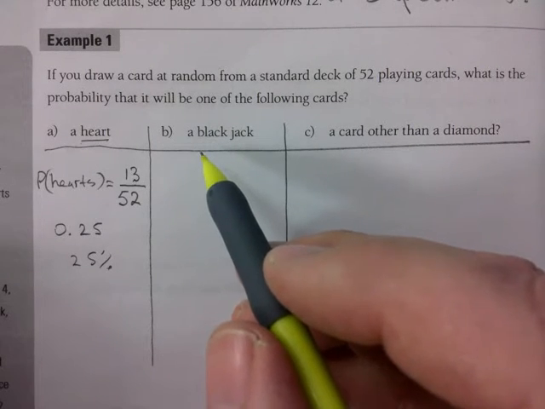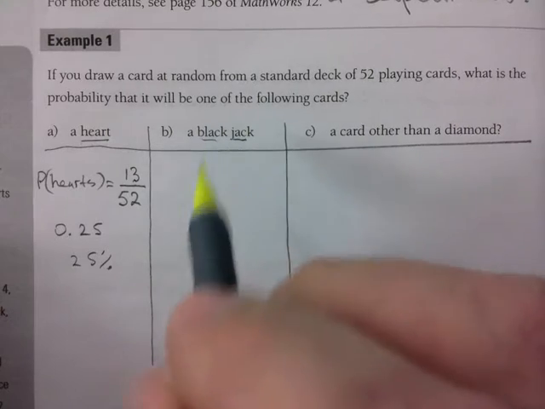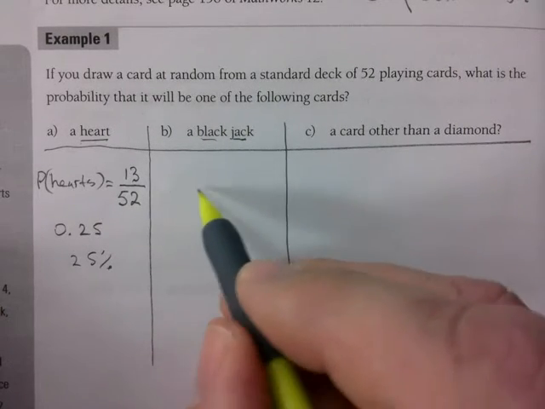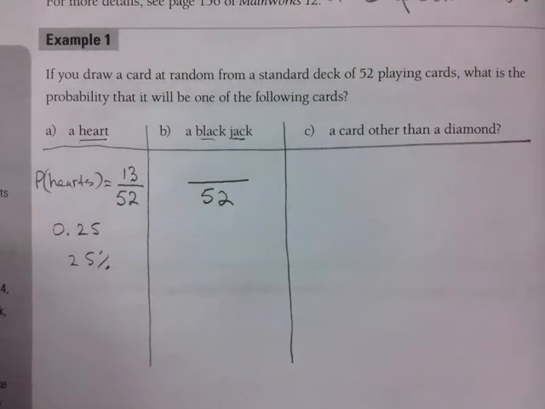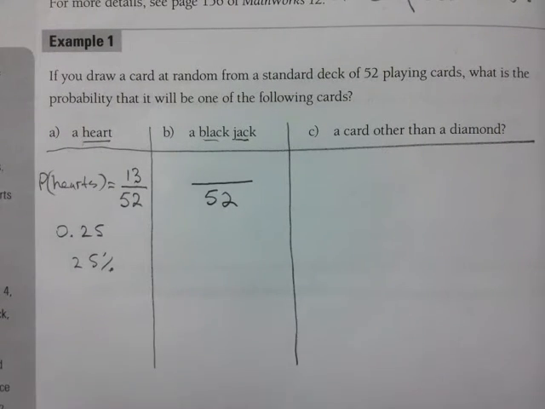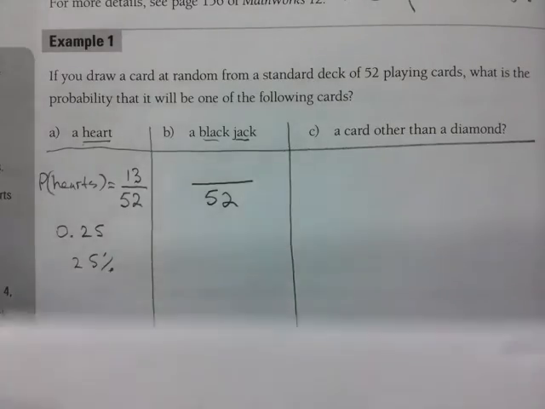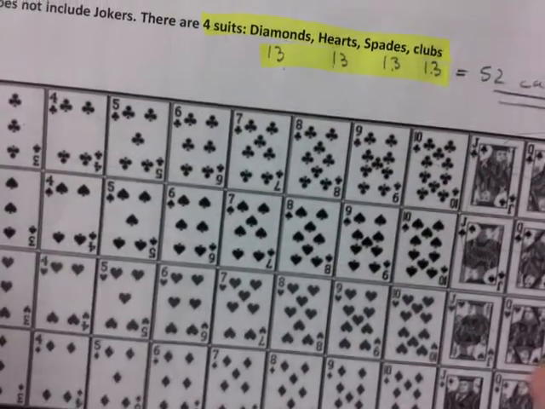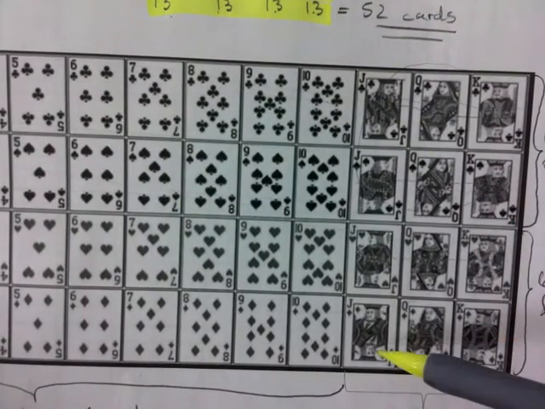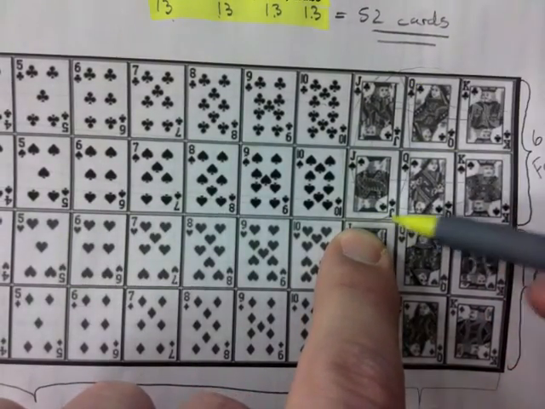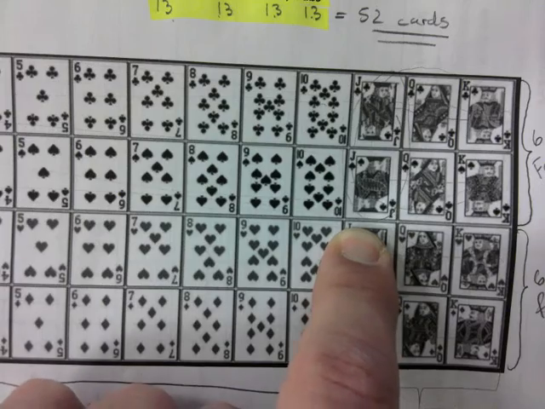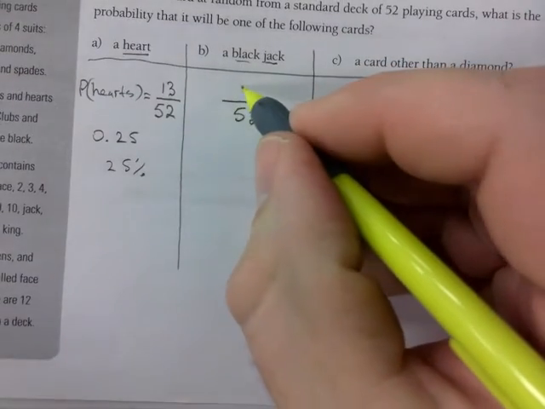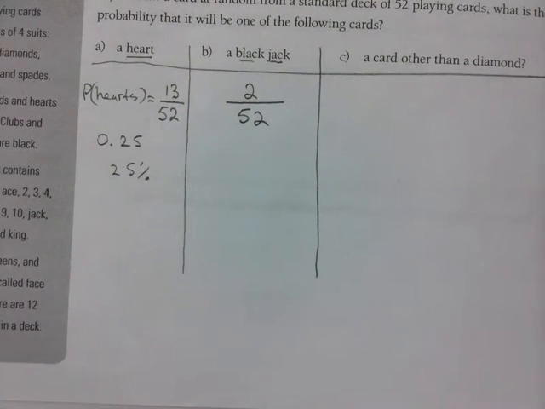Now it's getting more specific, okay? A black jack, right? So it's going to be too tight here, so I'm going to just do this. Out of 52, how many black jacks do you have? Let's go to our deck of cards real quick. And I have 4 jacks, right? But they only want the black jacks. So there'd be 2 cards of those. Only 2, right? 2 possibilities of them being a black jack, right? So we got to go 2 out of 52. Does that make sense what I just did there? How I got the 2? That is the important part.